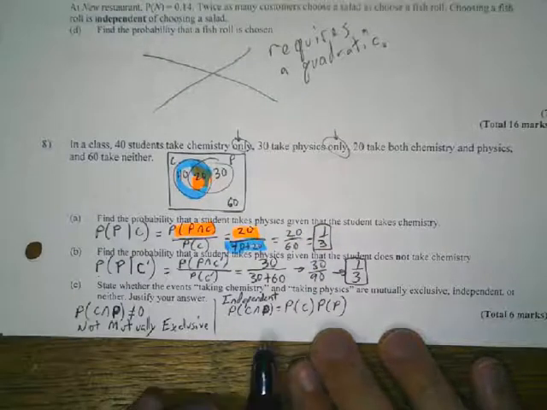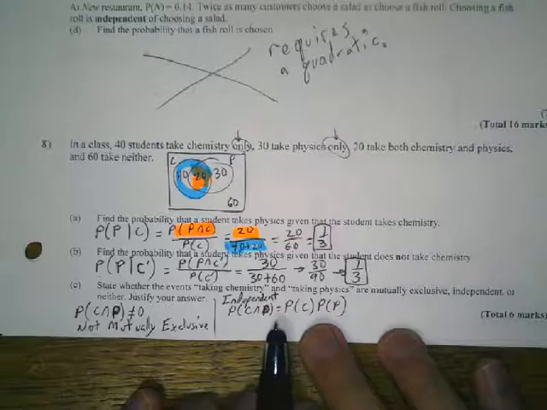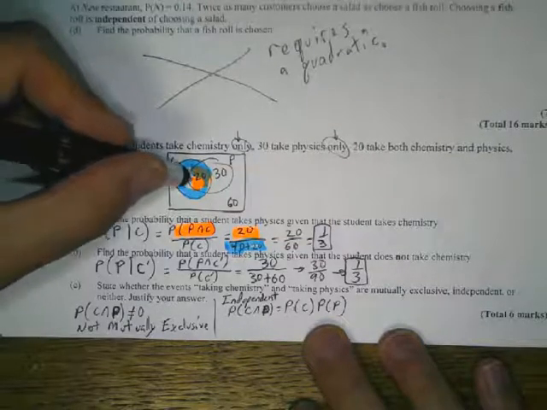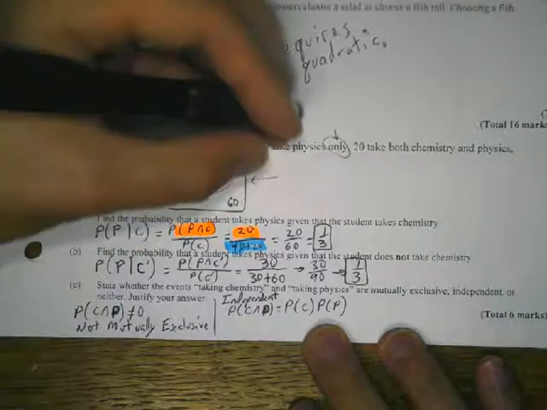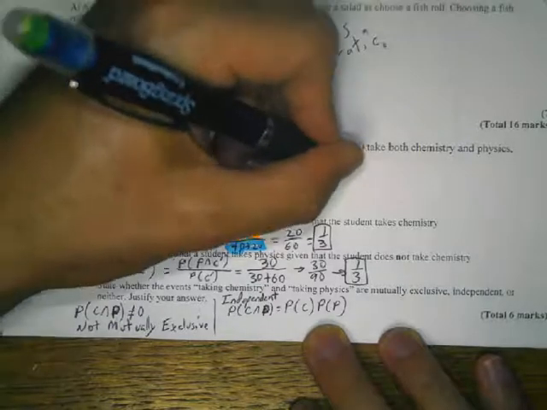Let's find out what the total here is. 40 plus 20 plus 30 plus 60. The total here equals 150.